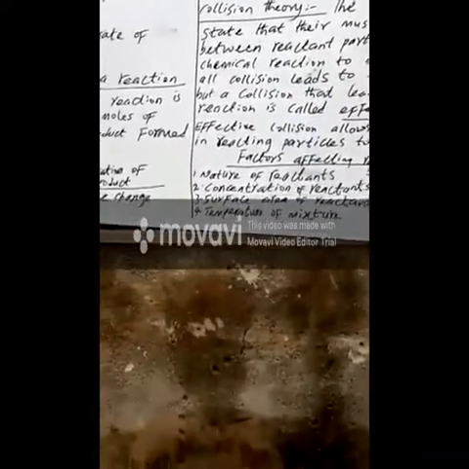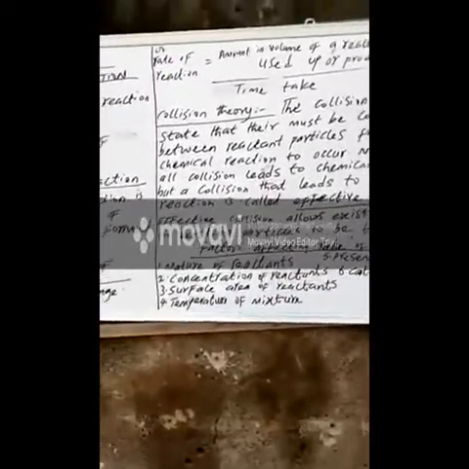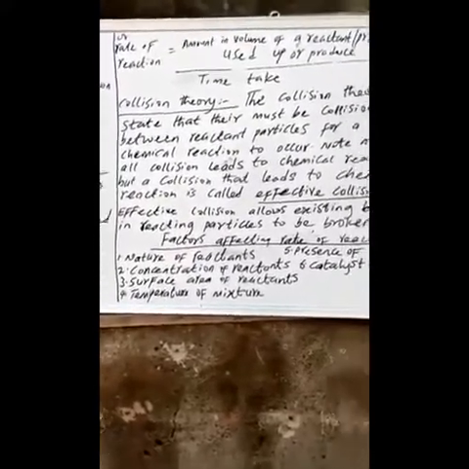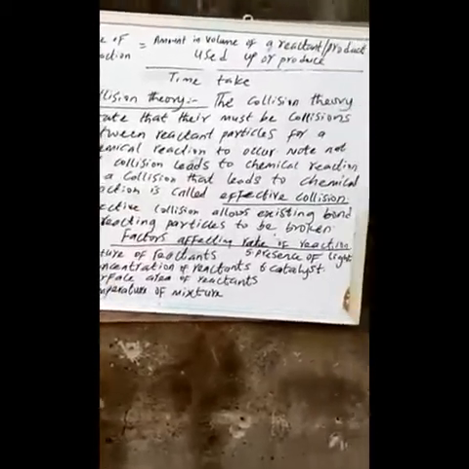Now, collision theory is simply telling us that there must be a collision between reactant particles for a chemical reaction to occur. But we must bear in mind that not all collisions lead to chemical reaction. Like I earlier said, the particles of the reacting species vary from one particle to another. The particles are not all moving or colliding at the same speed. So that is the reason why not every collision will lead to a chemical reaction. The collision that leads to a chemical reaction is called effective collision.